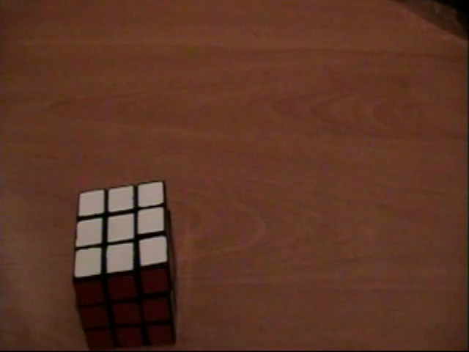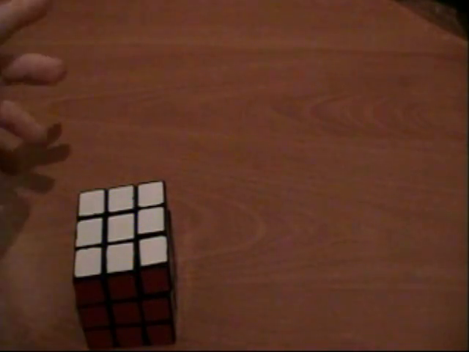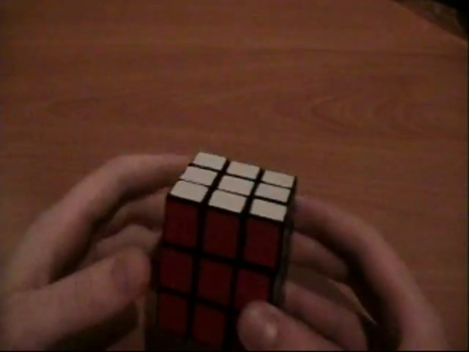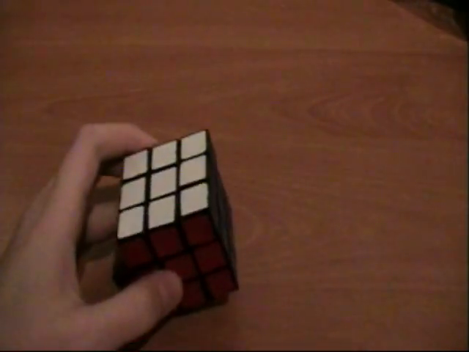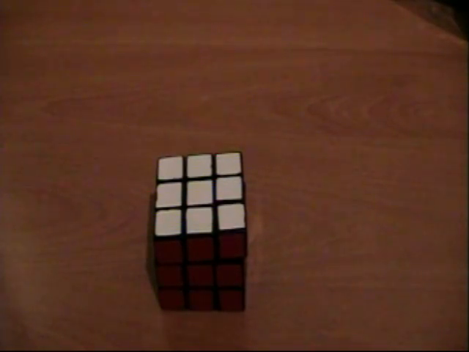Now, I tried to film edge memorization and corner memorization in the same video, but I ran out of time. So in this video I'm just going to teach you how to memorize the 12 edges on the cube so you can solve them without looking. So let's begin.